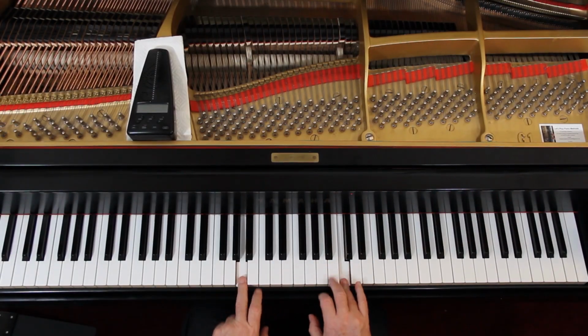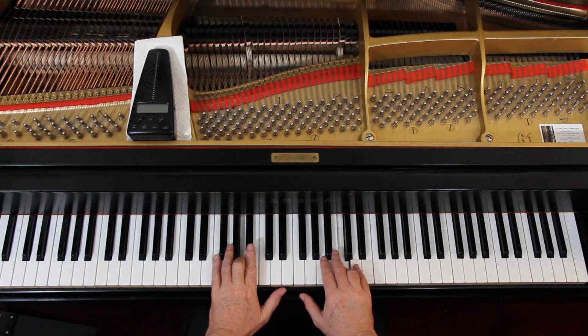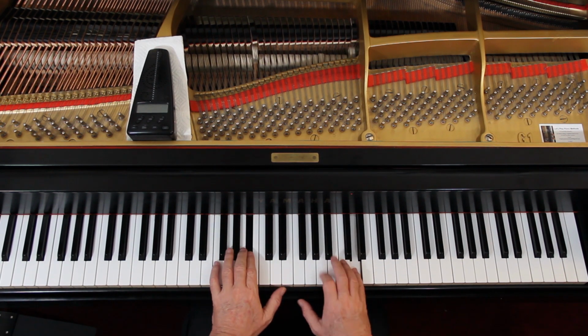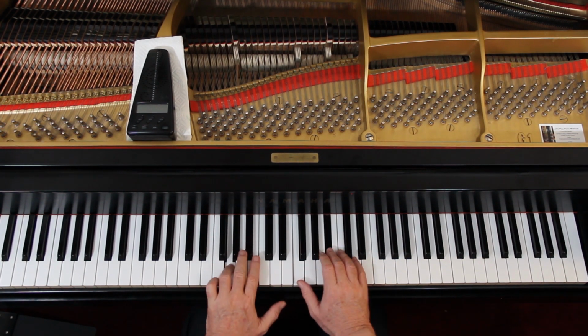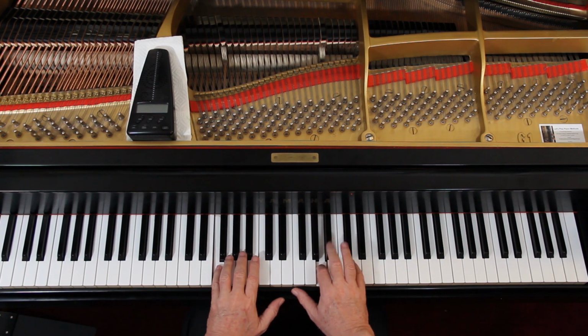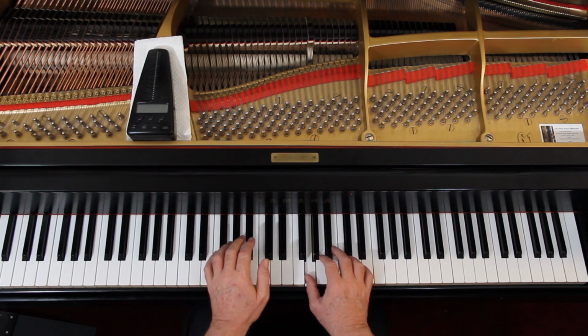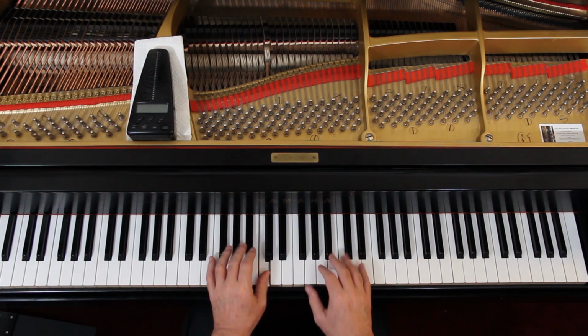When you can do that, put the hands together slowly, because you're already on different fingers, and it can get confusing. So just go slow. 1, 2. See, we got a B flat and a D. 2, 3. 1, 2, 3. That's tricky.